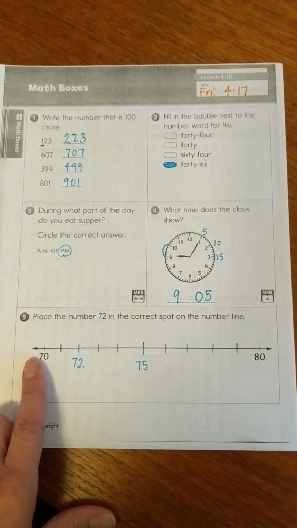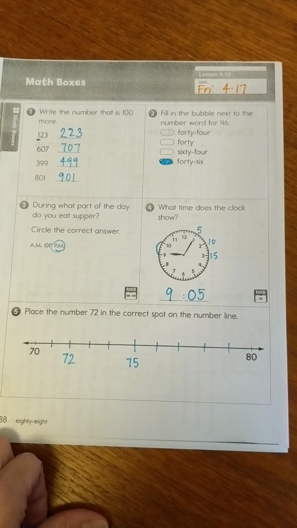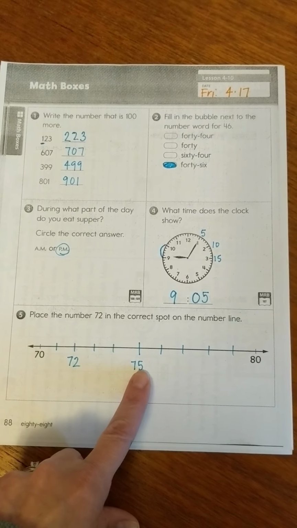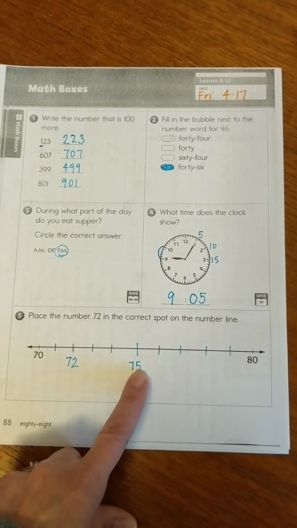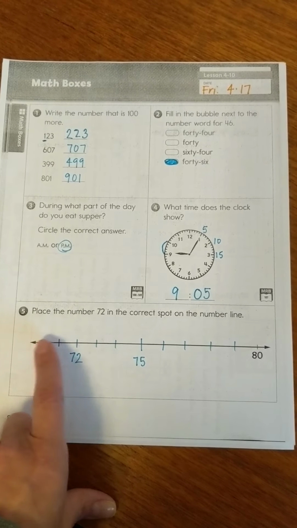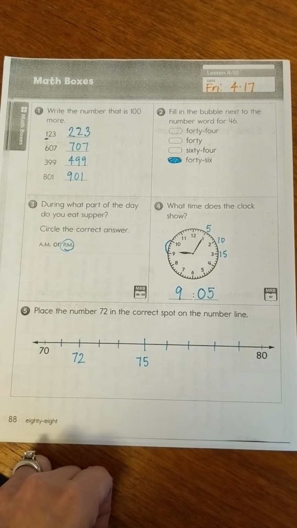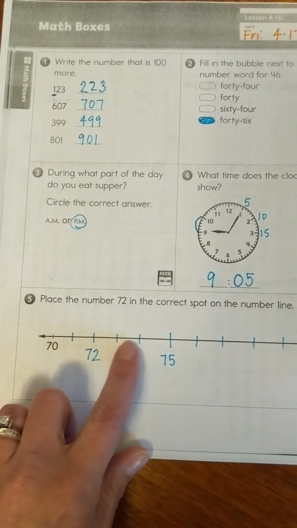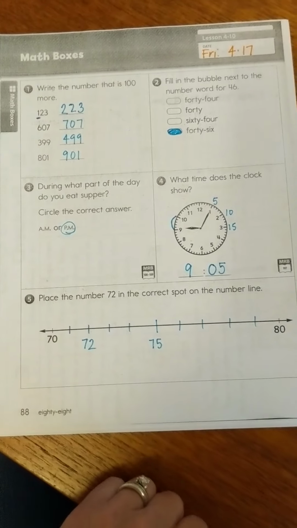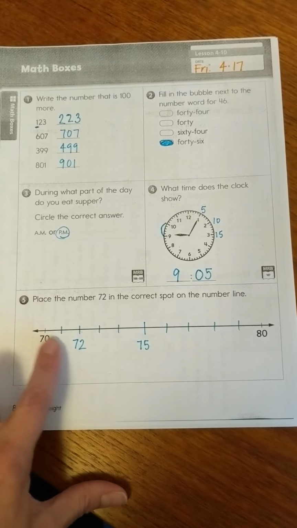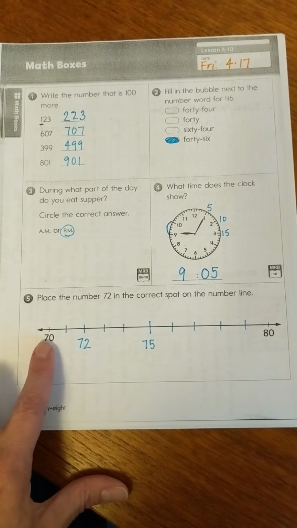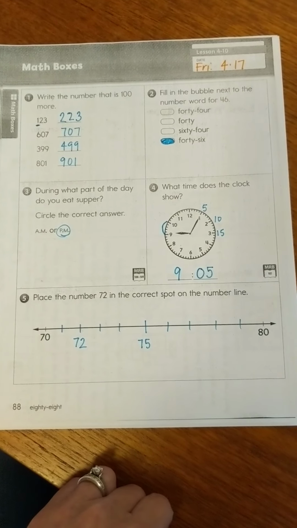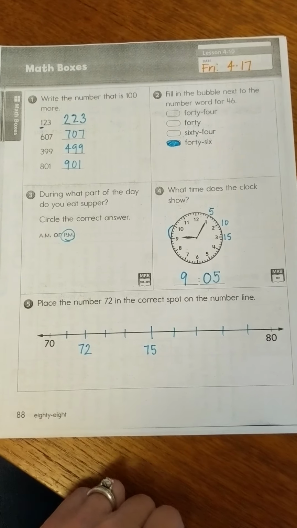Now down here, we had to put 72 in the correct spot. I went ahead and put 75 in the middle when we started. But then I drew where I thought the lines would be for the other ones. Now, it's not exactly spaced perfect. This one's a little bit closer together than this one, and it doesn't have to be perfect, but it helps me see that 72 is going to actually be closer to 70 than it is to 75. So if you want to do the lines, you can. You don't have to, but it was just a good visual to help me out.